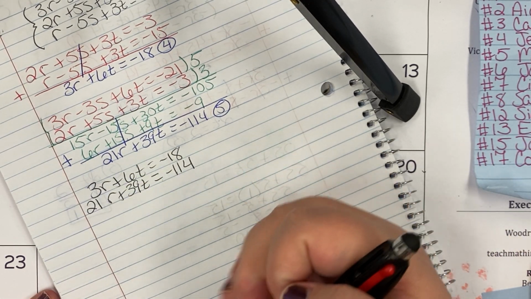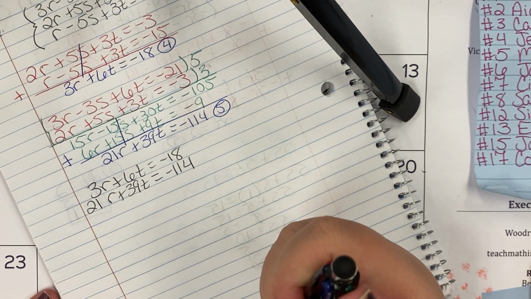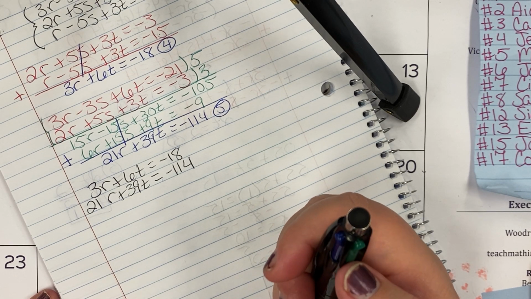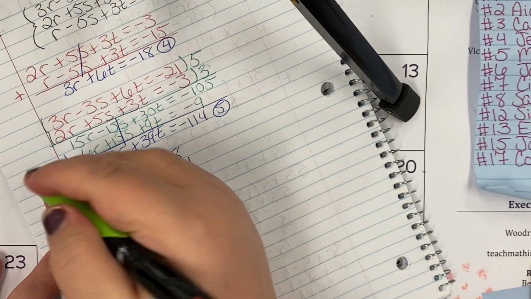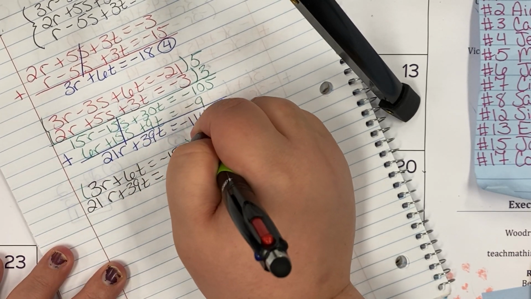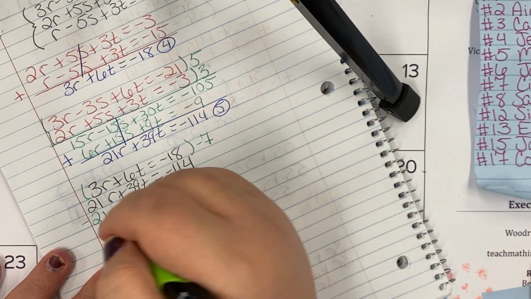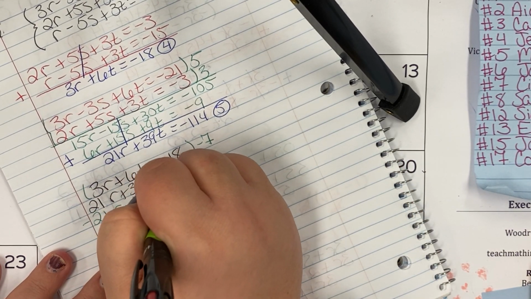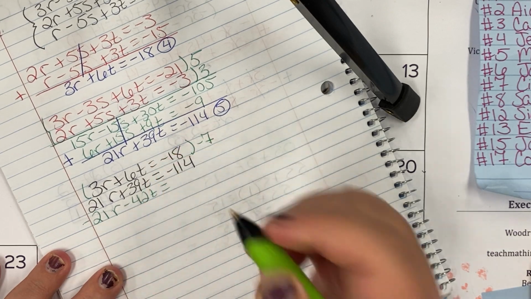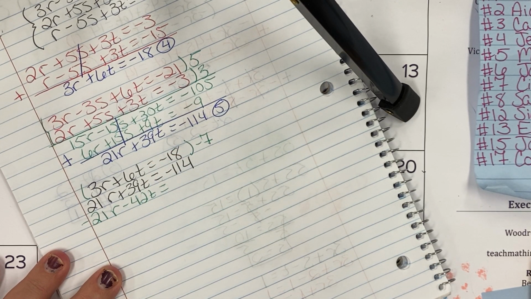I'm going to eliminate my r. In order to do that, I need to multiply my first equation by negative 7. So that's going to give me negative 21r minus 42t, and that's going to equal 126.